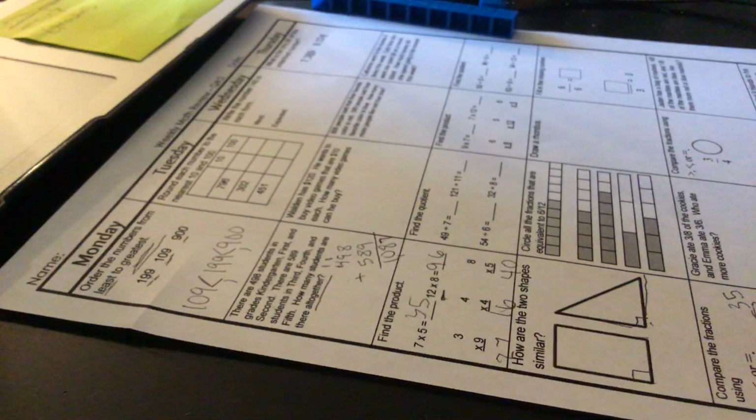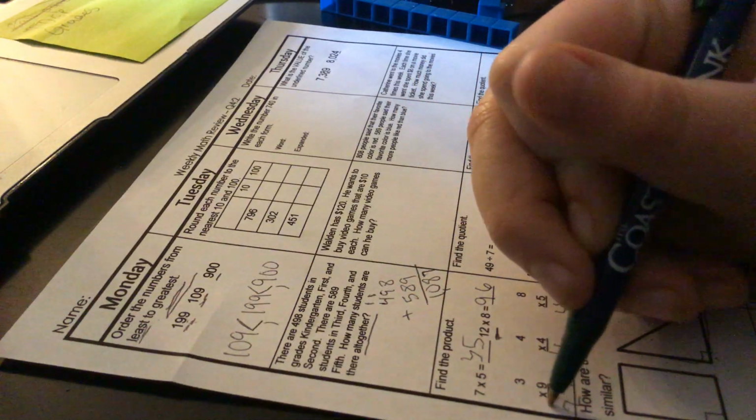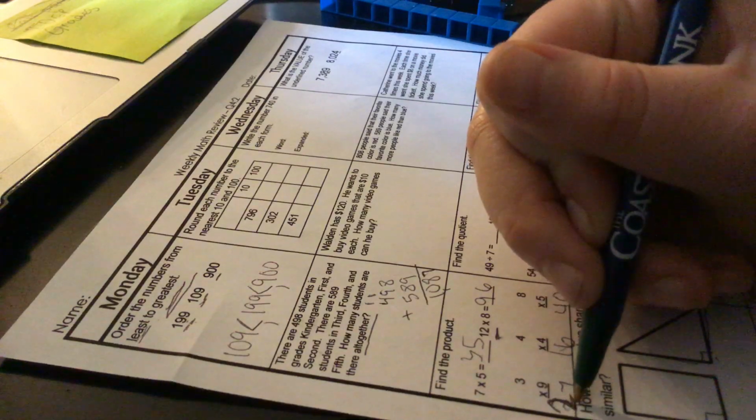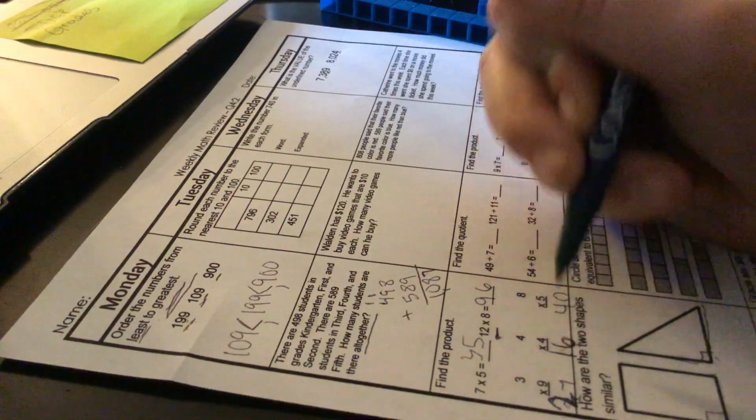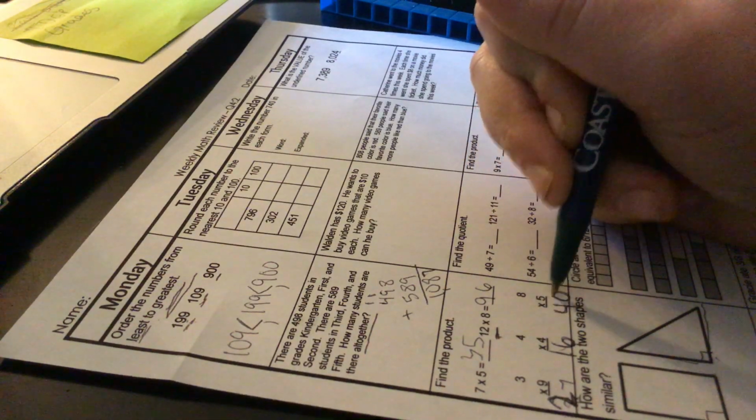I've answered the other ones. I was kind of looking at the iPad when I was answering, so they're a little sloppy. This says 27. 4 times 4 is 16. 8 times 5 is 40.